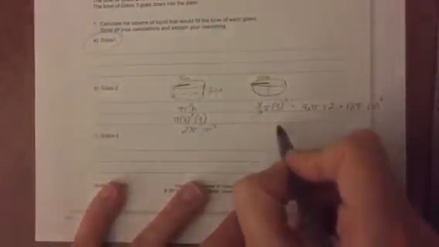So if the top part is 27 pi and the bottom part is 18 pi, that's altogether 45 pi cubic centimeters. And you can either leave it like that, or if you prefer, go ahead and multiply that out and round. That's the same thing as 141.37 cubic centimeters.